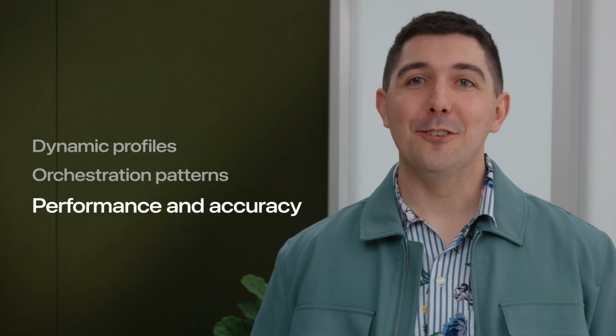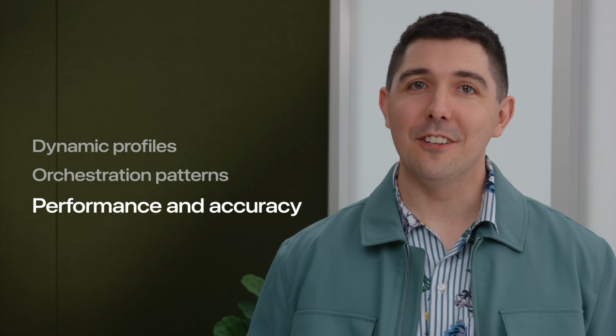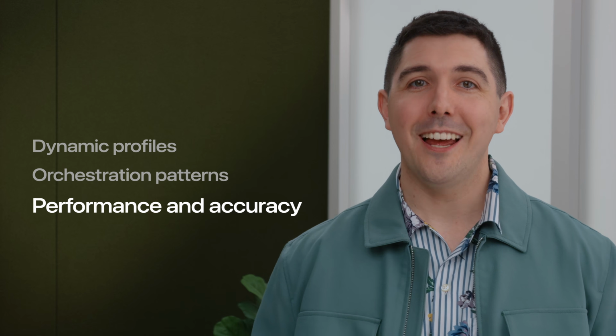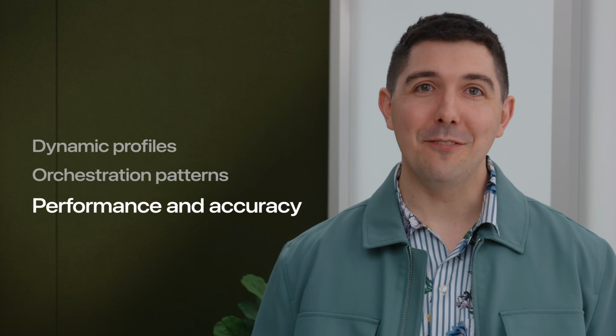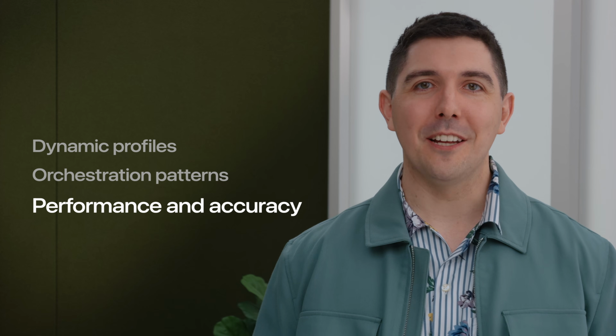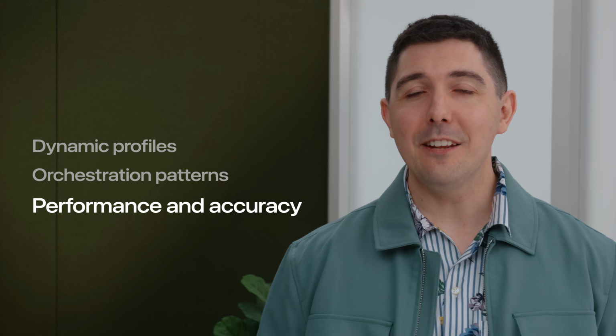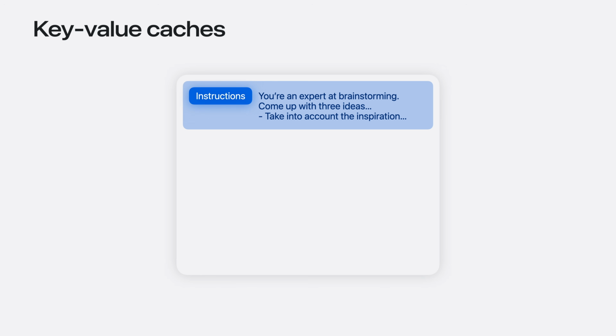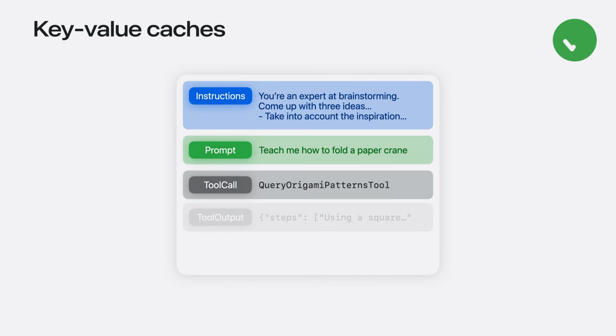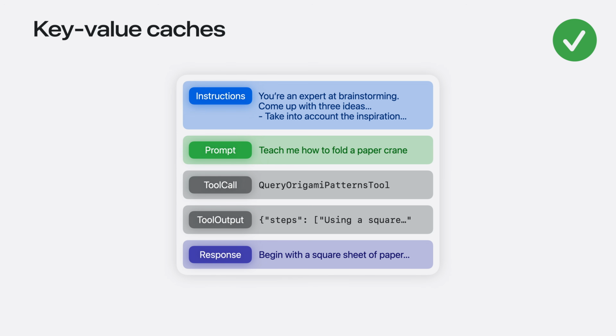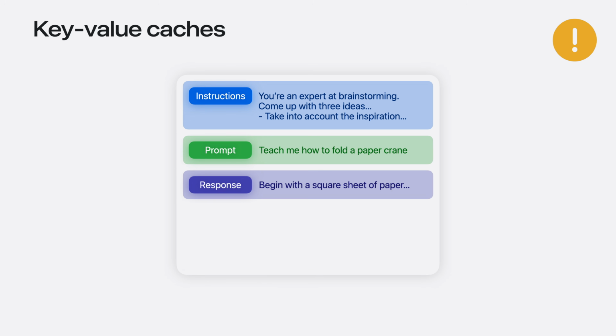Now that we've taken a look at our new APIs, we need to talk about the implications of mutating the transcript on performance and accuracy. Key value, or KV caches, are an important optimization mechanism in large language models, and they can be invalidated by transcript mutations. Generally, appending to the transcript preserves the KV cache and minimizes the time to first token. If you rewrite history by removing entries, changing the attached tools, or updating the instructions, that will typically trigger a cache invalidation and can increase latency.